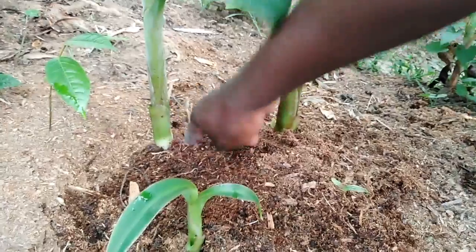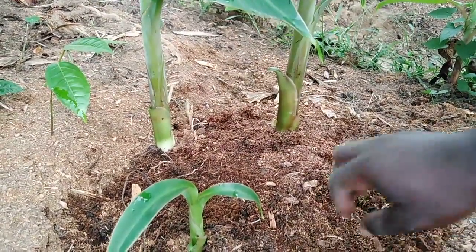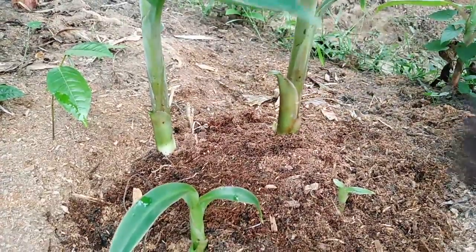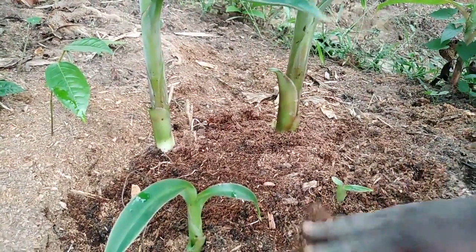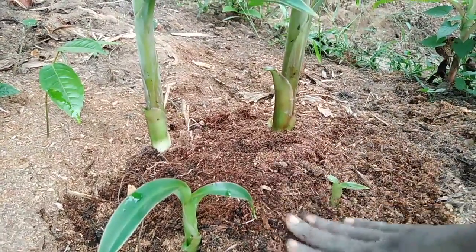So we are going to do this multiplication over and over again. One most important thing is that these suckers are very, very healthy. So you can decide to take the 3 and leave 1 there, so you continue with another multiplication. You can still take this to the field. They are very, very, very healthy.